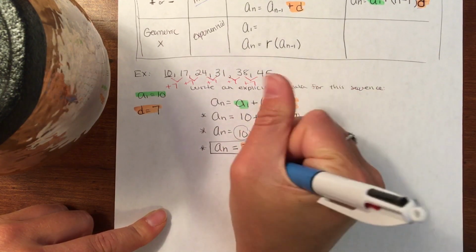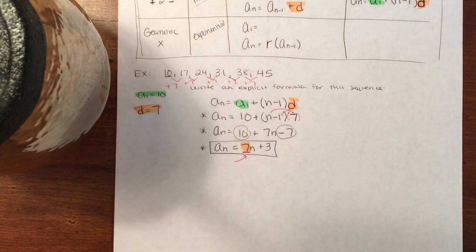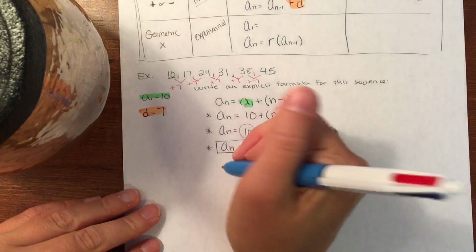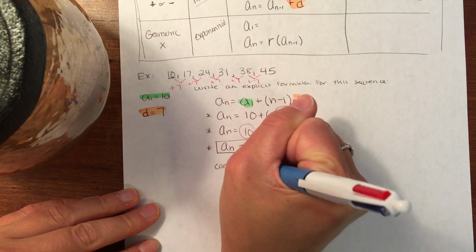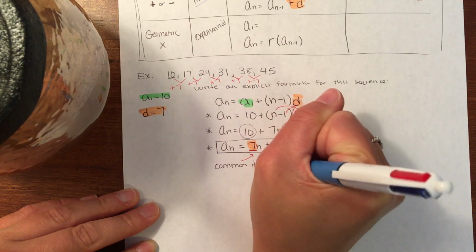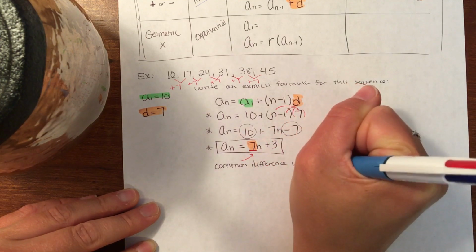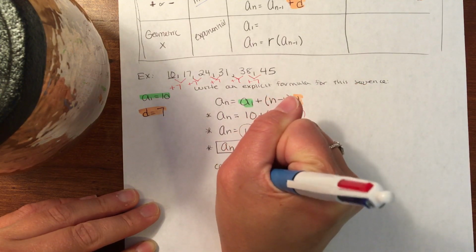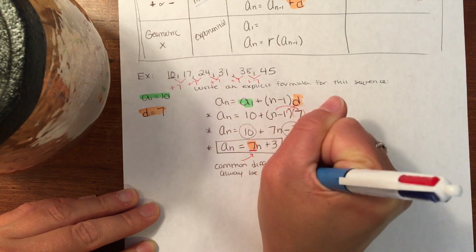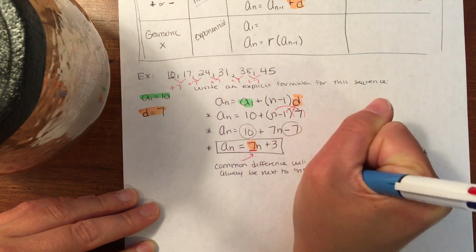So underline that and write a note to yourself. And the note is going to say the common difference will always be next to, I'm going to say, next to n.